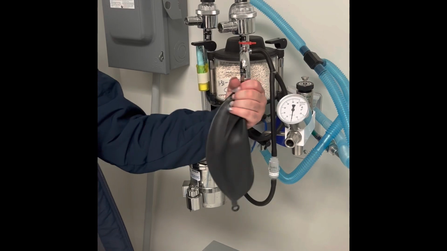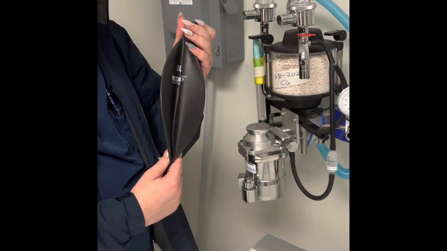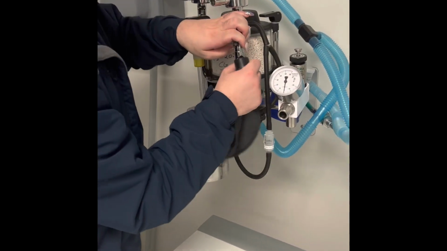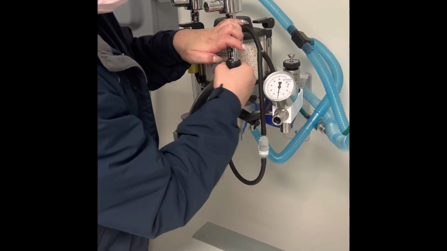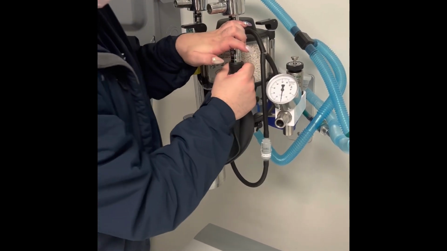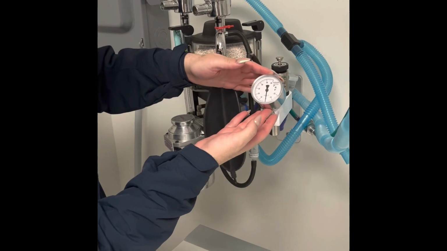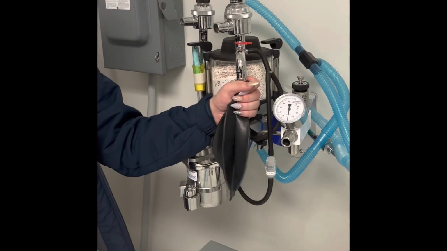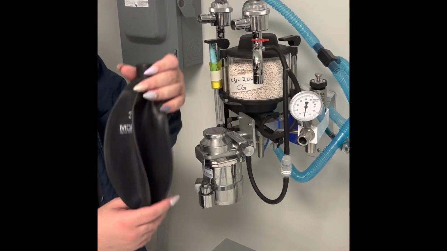Here's an example of our reservoir bag. Fresh gas enters the circuit and travels to an inflatable rubber bag. The bag fills with gas entering the circuit and is deflated with inhalation.